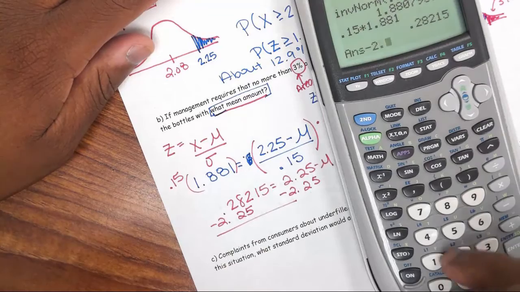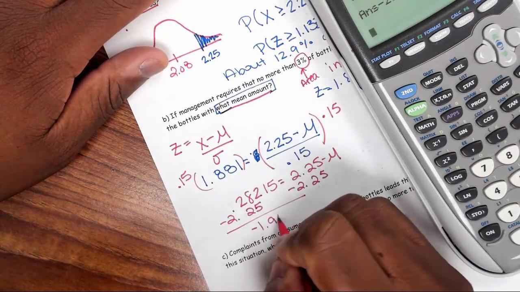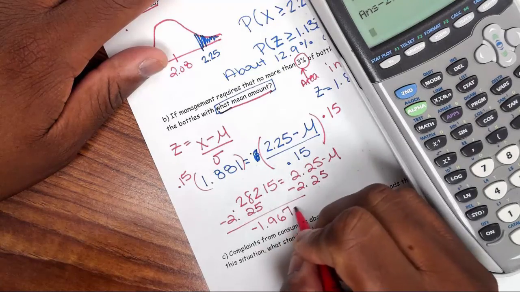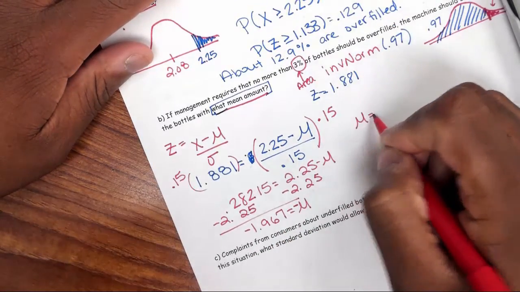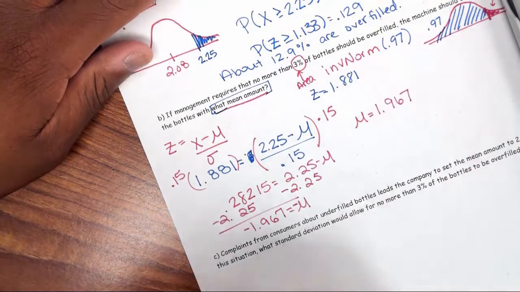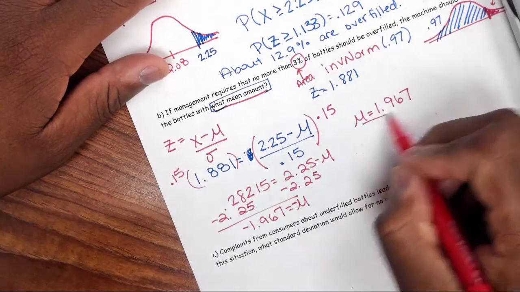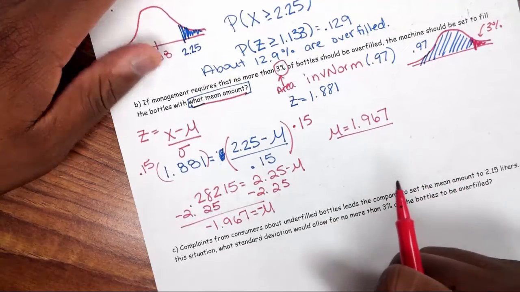So minus 2.25, I get negative 1.967 equals negative mu, which means that mu is equal, divided by negative 1, to 1.967. So if you set it to this, only 3% of your bottles will be overfilled. That's what this is saying.